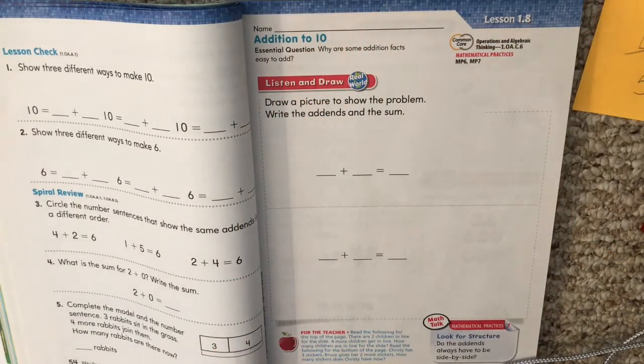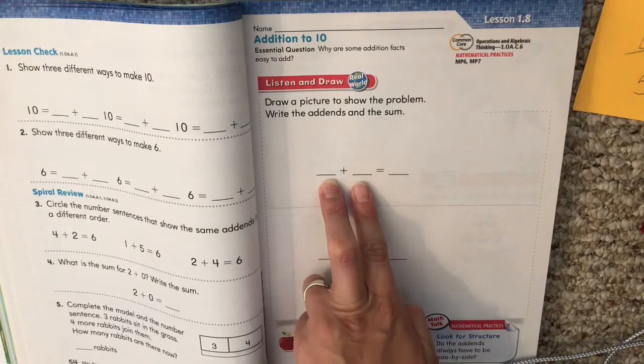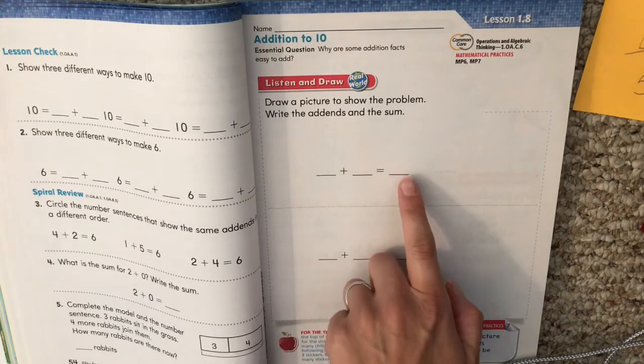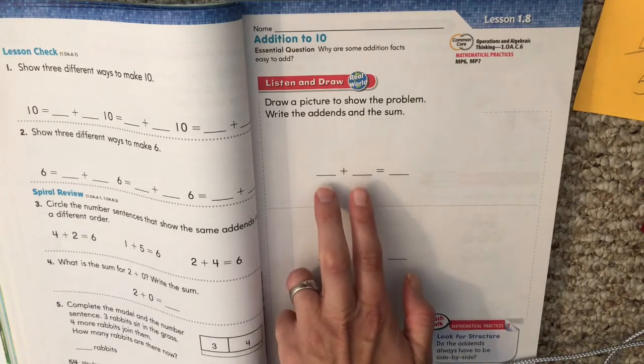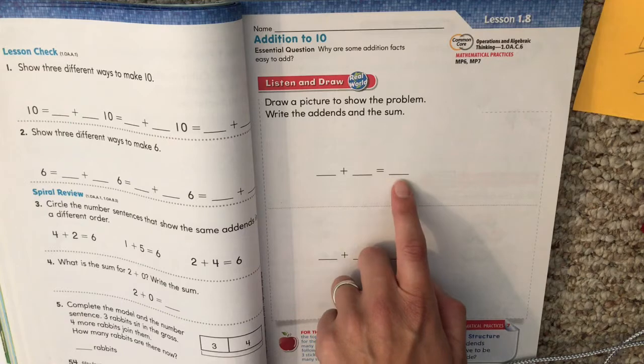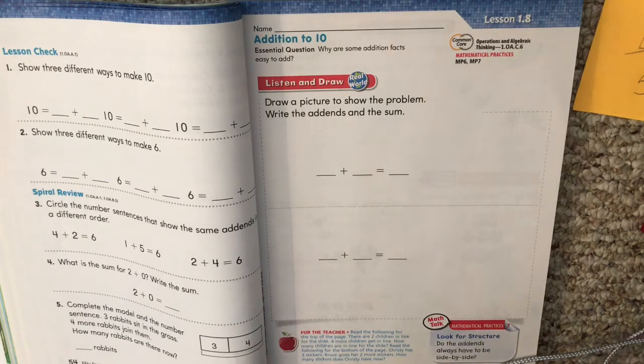All right. I'm going to read you a word problem. It says, draw a picture to show the problem. Write the addends and the sum. So remember, addends are the two numbers that we put together, and our sum is the answer to a plus problem. So they want us to make our two addends and our answer. Okay. It says, there are 2 children in line for the slide. 4 more children get in line. How many children are in line for the slide?